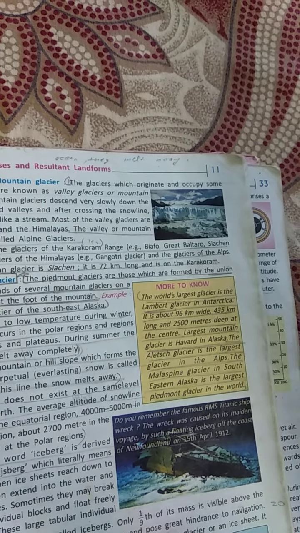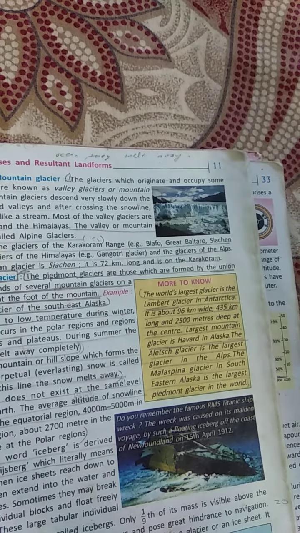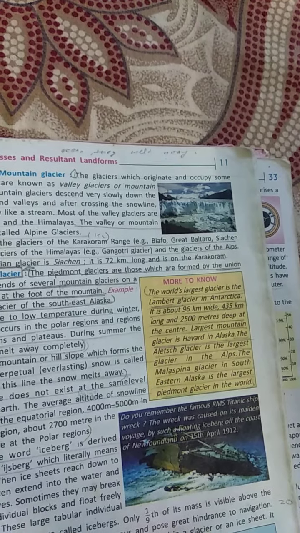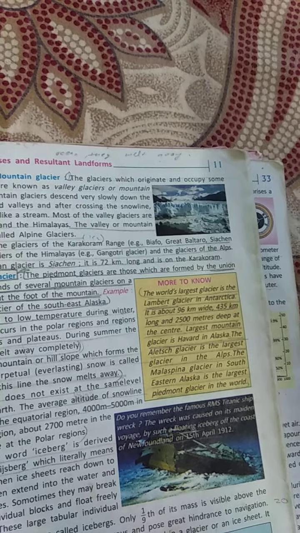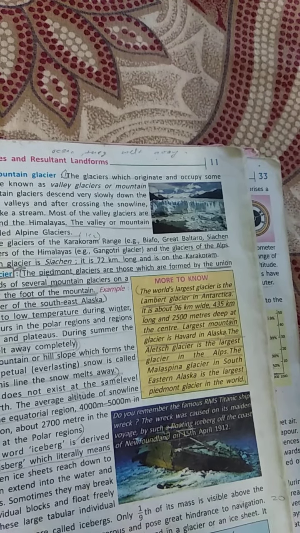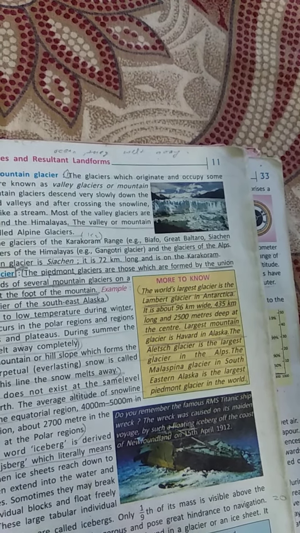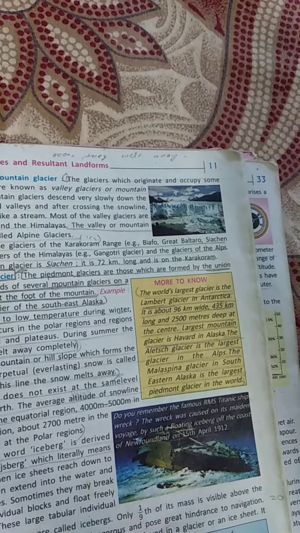Examples are the glaciers of the Karakoram range, the glaciers of the Himalayas from which we get the Ganga, as I told you earlier, that is Gangotri, and the glaciers of the Alps. The largest Indian glacier is Siachen, which is 72 km long, in the Karakoram range.